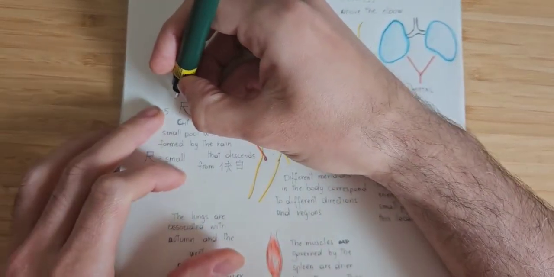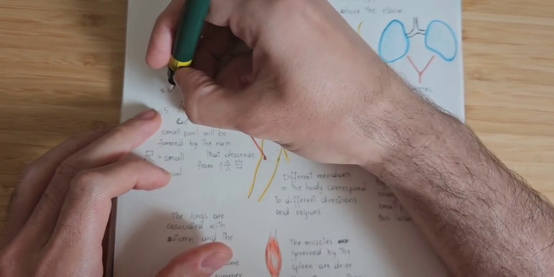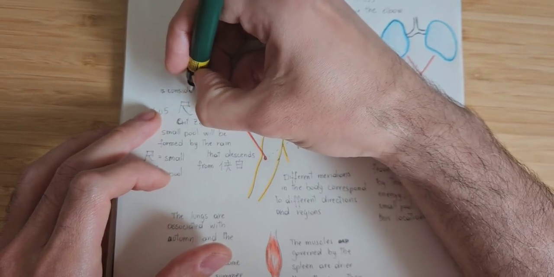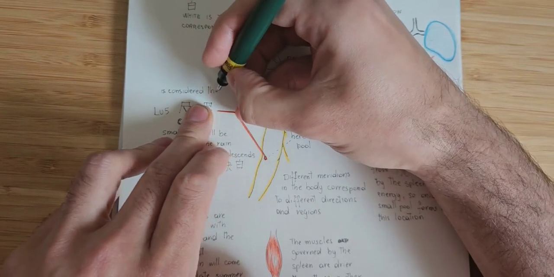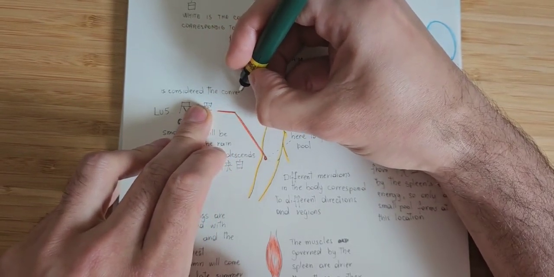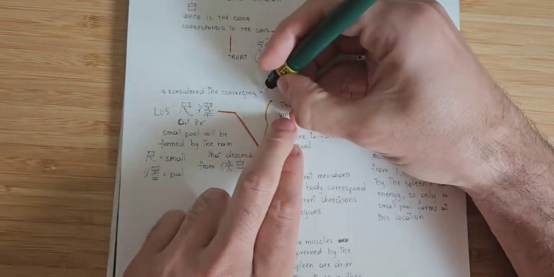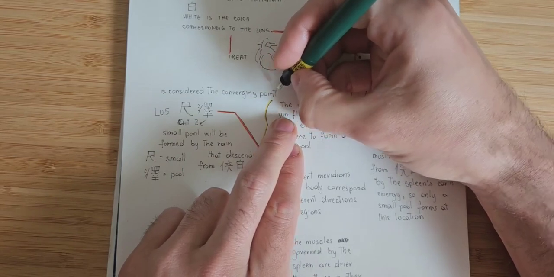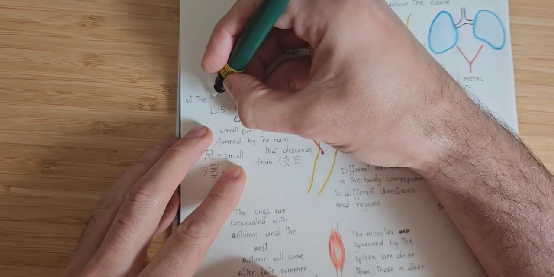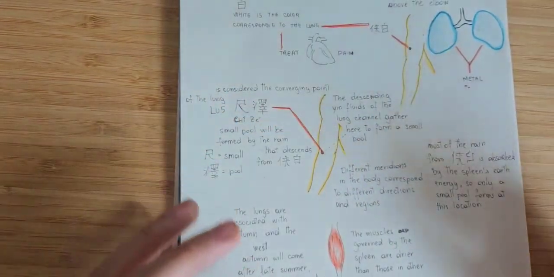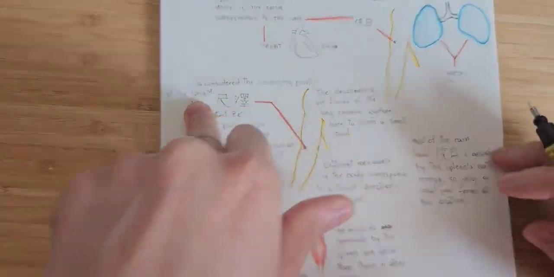Chize is considered the converging point of the lung meridian. I don't have enough space to write down here.